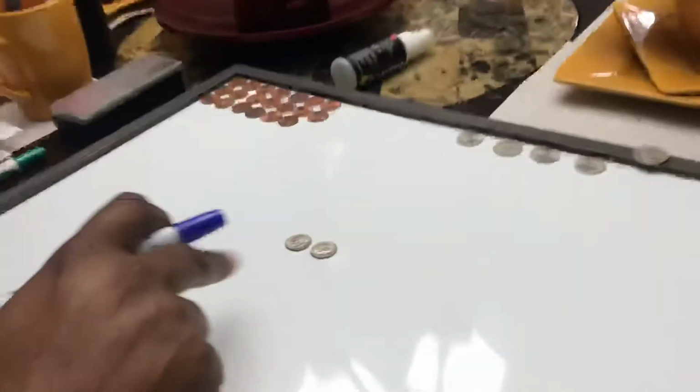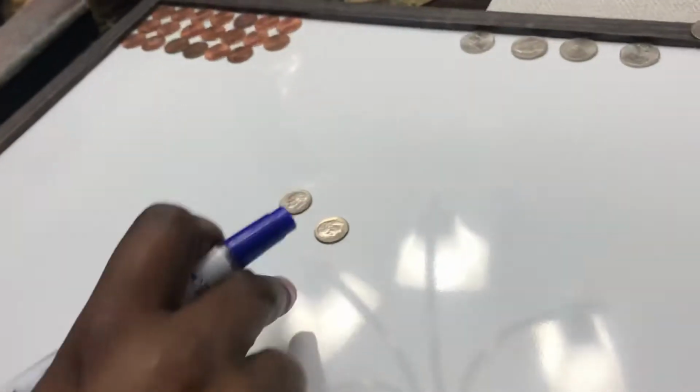So yesterday I posed a question. We had two dimes, and I wanted to know how many variations you could come up with for two dimes. We already know that two dimes equals 20 cents. So come on around, Shiloh. As she comes around, we know that a dime is worth 10 cents.